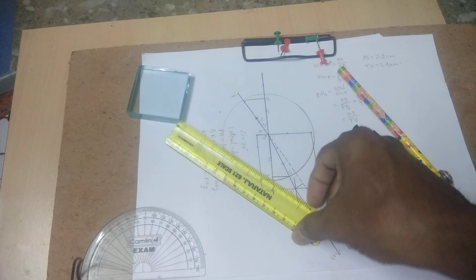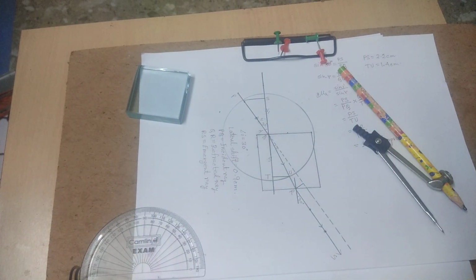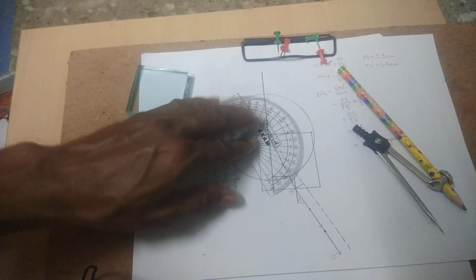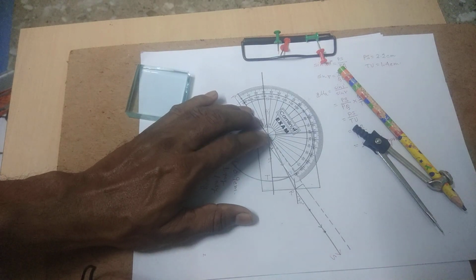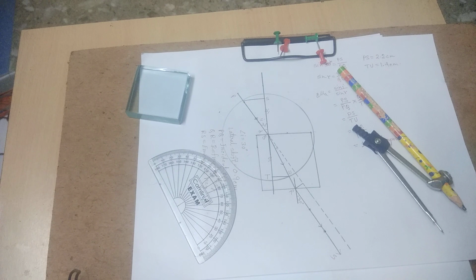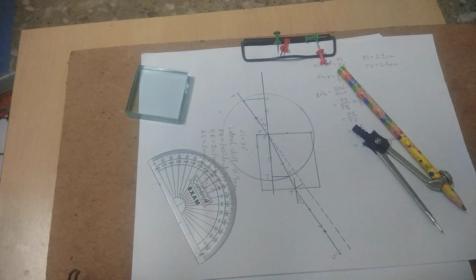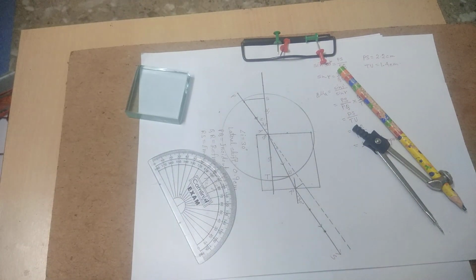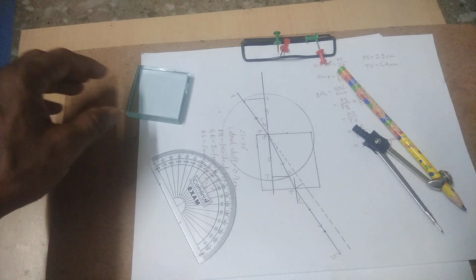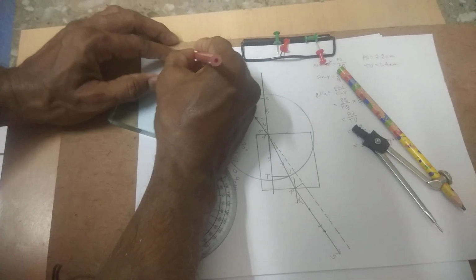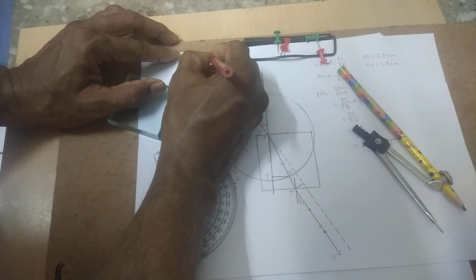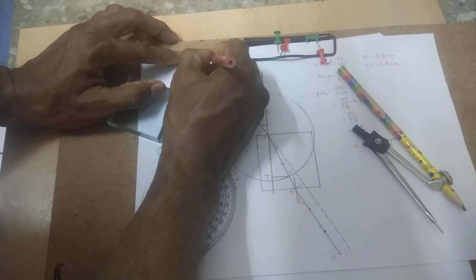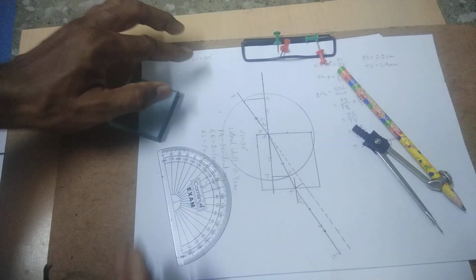Now you can also measure the angle of incidence. If you measure it, you will find that the angle of incidence is 30 degrees. You see, this is 30 degrees. Angle i is 30 degrees. Here I am writing, angle i is equal to 30 degrees, the angle of incidence.